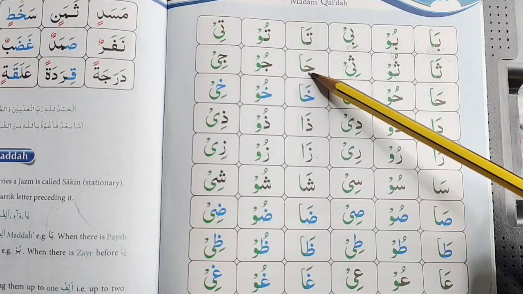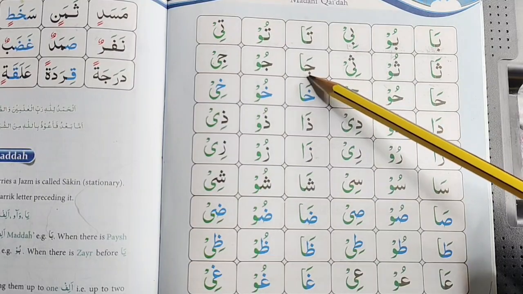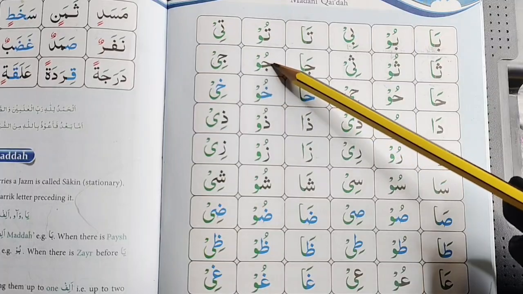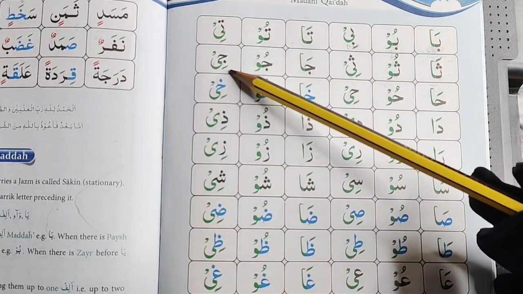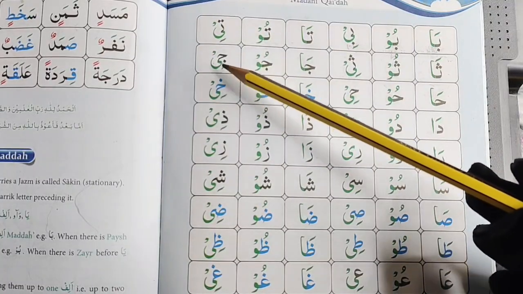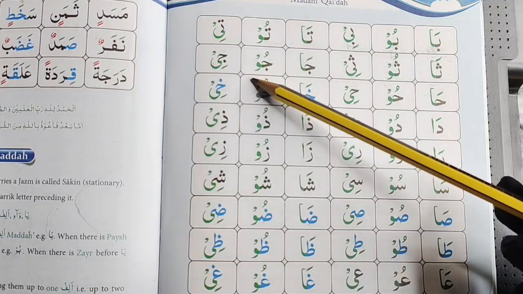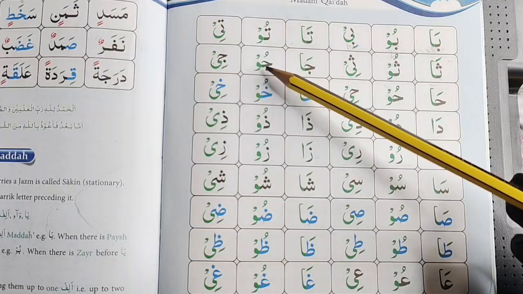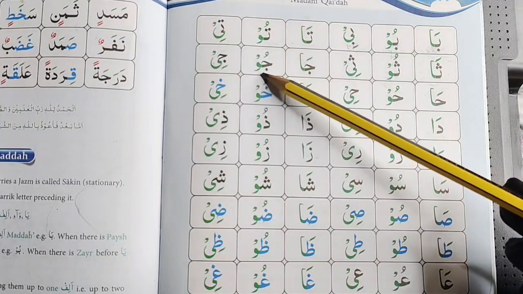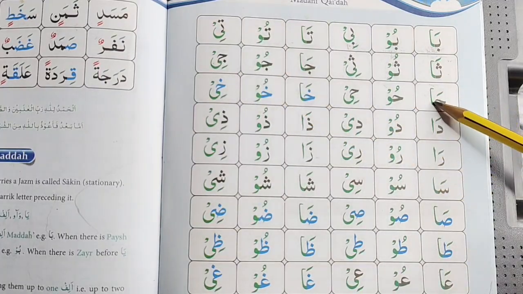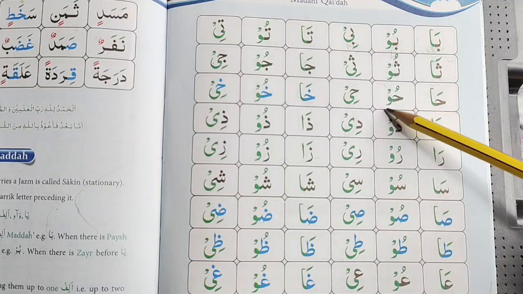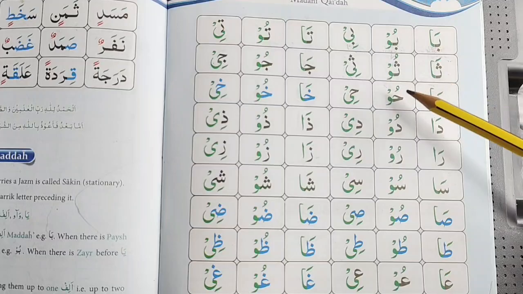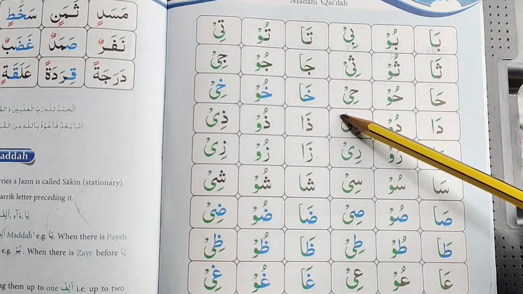When there is zabar before alif, it becomes alif madda. When there is pesh before waw sakin, it becomes waw madda. When there is zer before ya sakin, it becomes ya madda. Pronouncing the letters of madda by elongating them up to one alif, i.e. up to 2 harakat. Ha alif zabar ha, ha waw pesh hu, ha ya zer hi, ha hu hi.